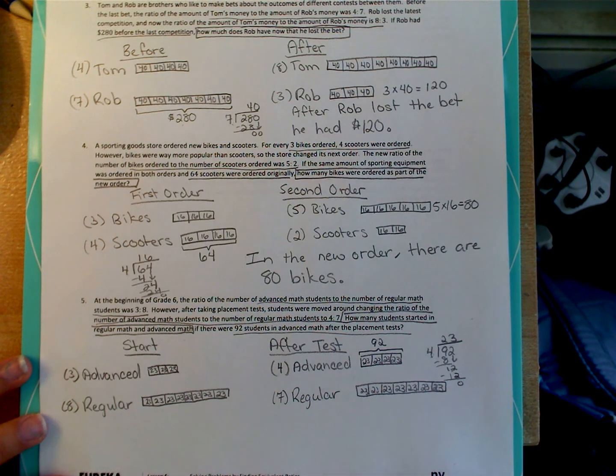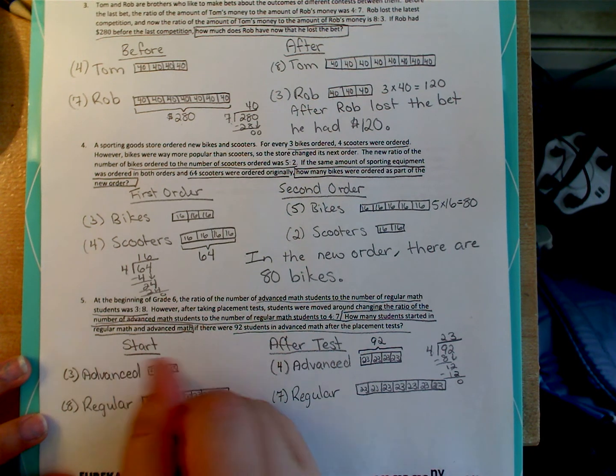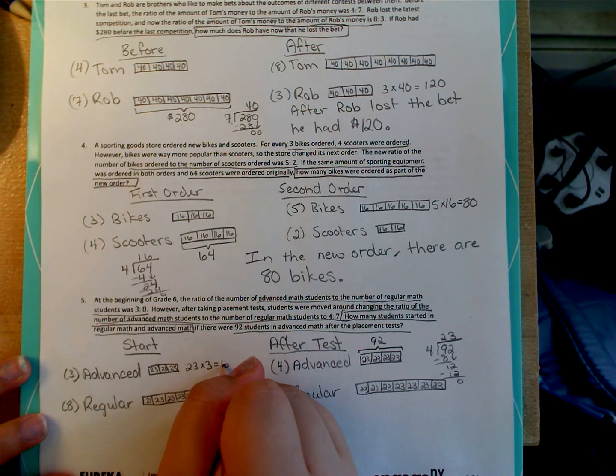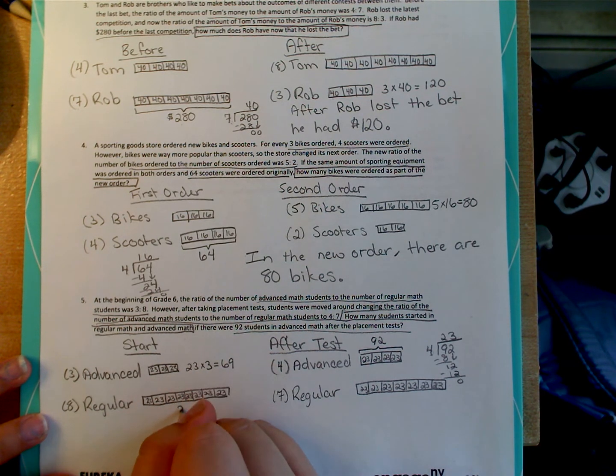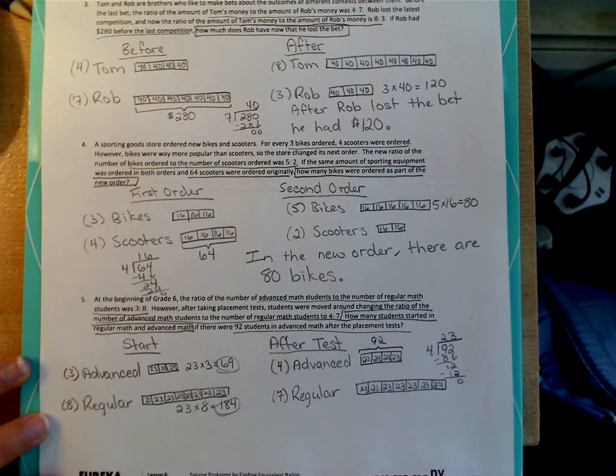So let's go back and look for what we're looking for. How many students started in regular math and advanced math? So we can do 23 times 3 and end up with 69, and 23 times 8 and end up with 184. So now we know how many students were in advanced and regular math.